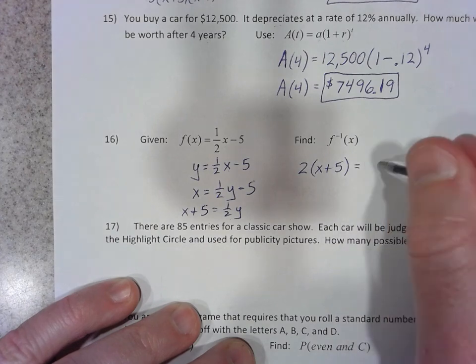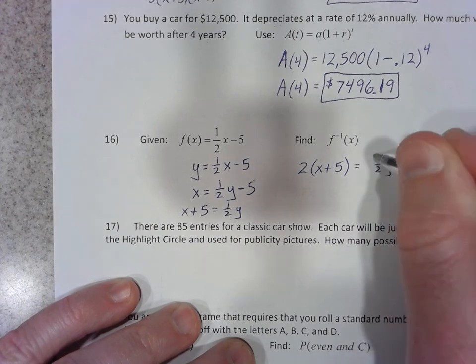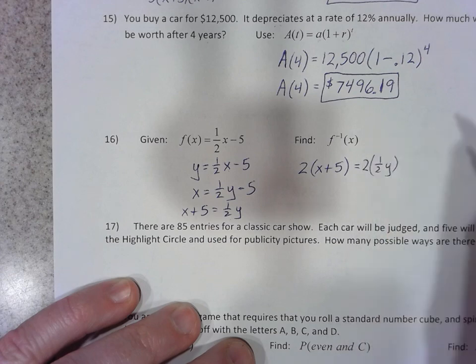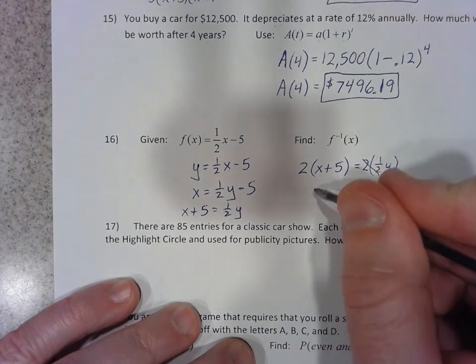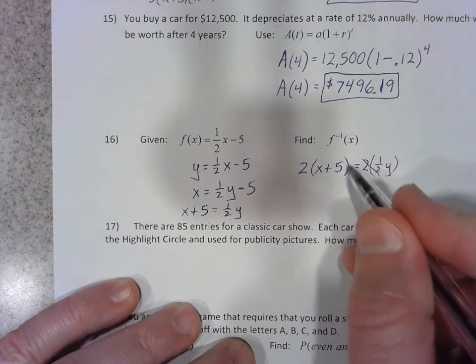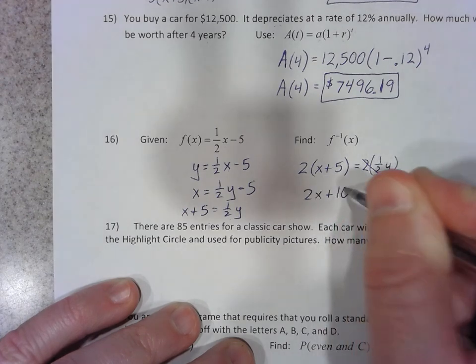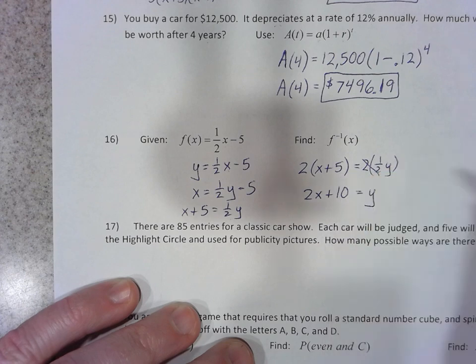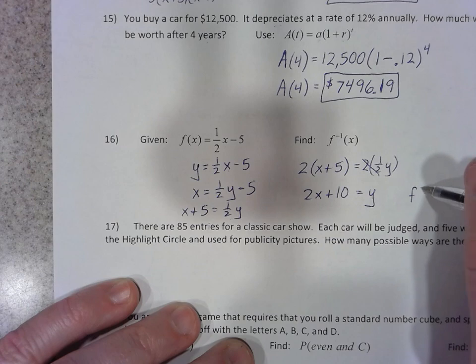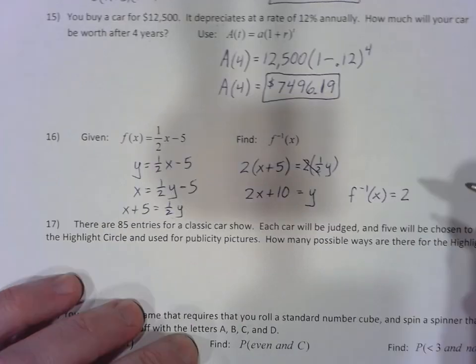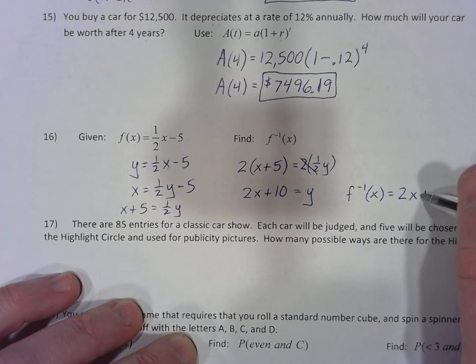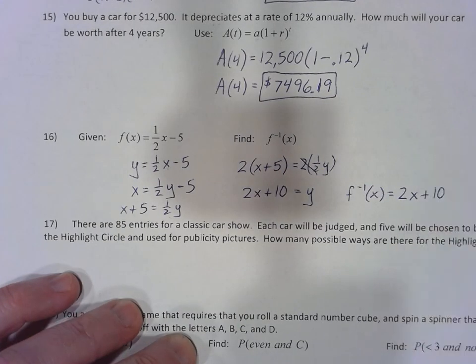And when I multiply the 1/2 y times 2, those 2's will cancel each other. And so I can either leave it in this form or I can distribute: 2x plus 10 equals y. So notation wise, the inverse of f of x equals 2x plus 10.